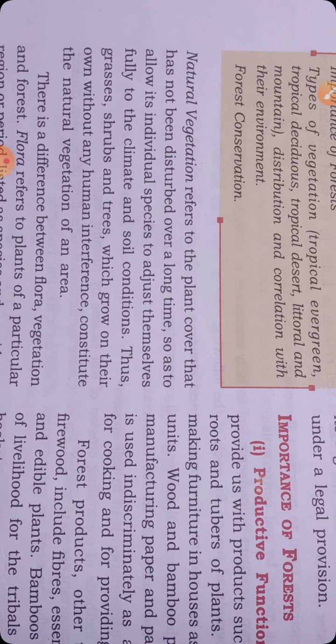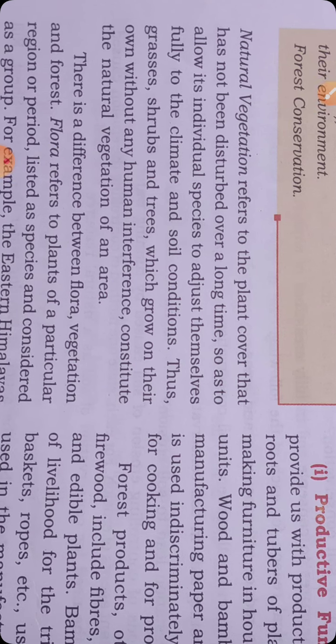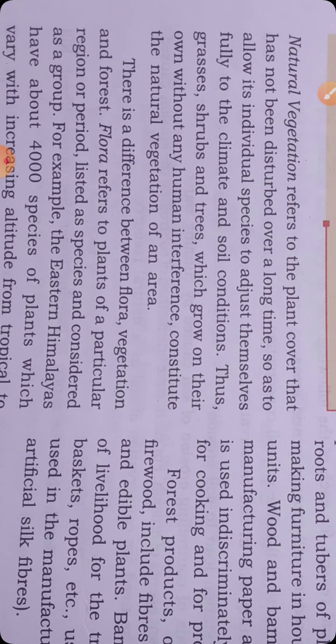Natural vegetation refers to the plant cover that has not been disturbed over a long time so as to allow its individual species to adjust themselves fully to the climate and soil condition. Thus, grasses, shrubs, and trees which grow on their own without any human interference constitute natural vegetation of an area. There is a difference between flora, vegetation and forest.